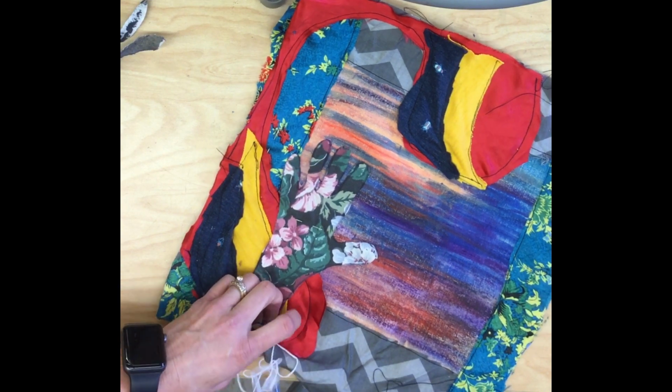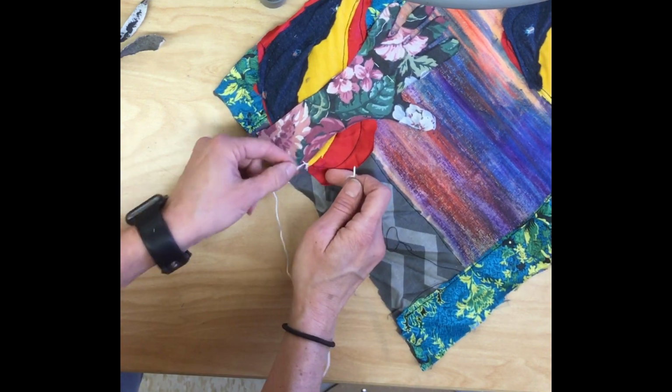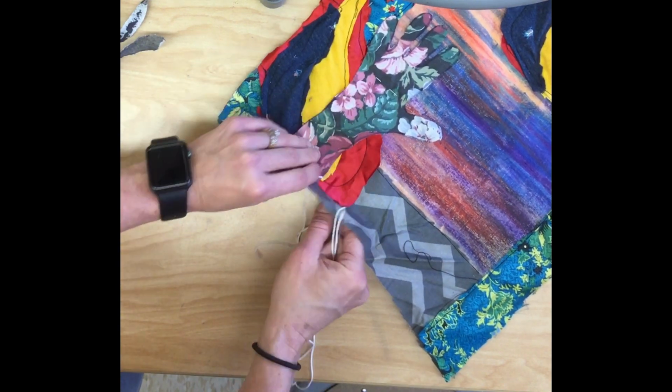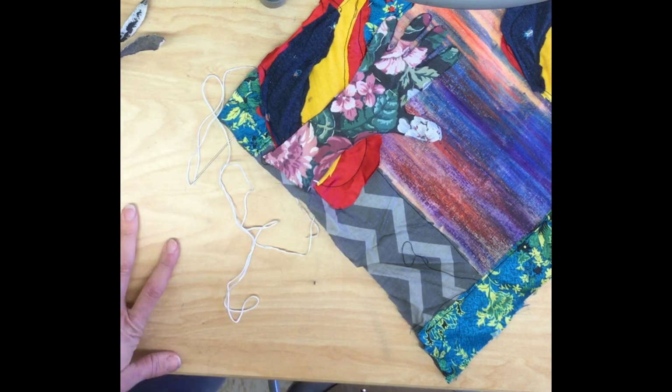You can also use things like glue or Stitch Witchery to connect down pieces on your quilting square. You could use the embroidery floss, or you could even paint stitches on to make the item look quilted.